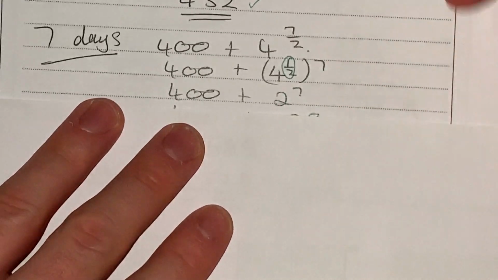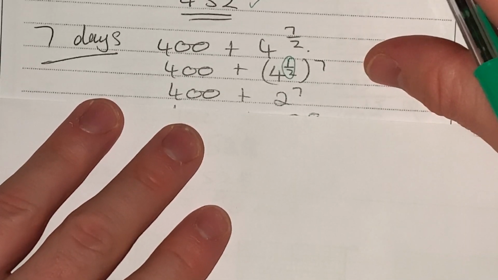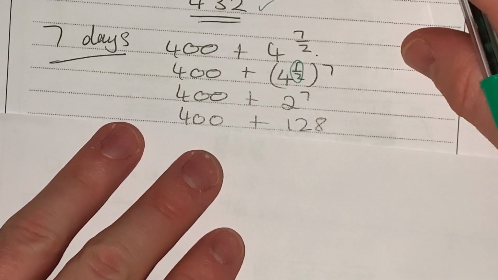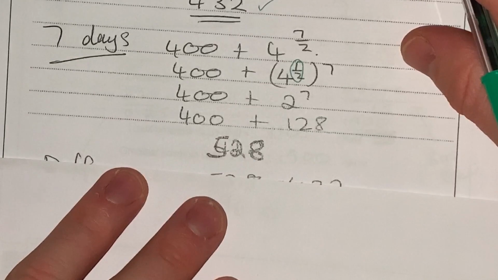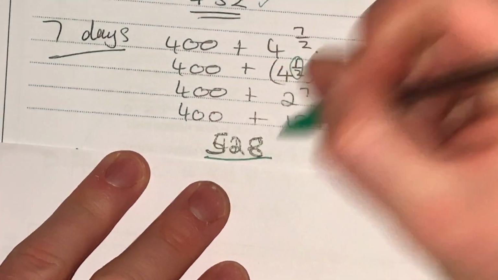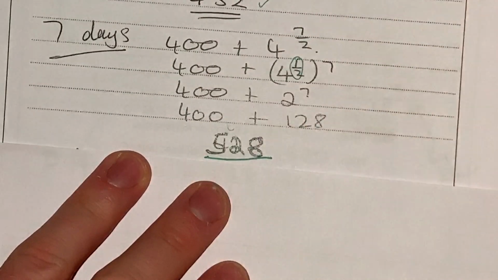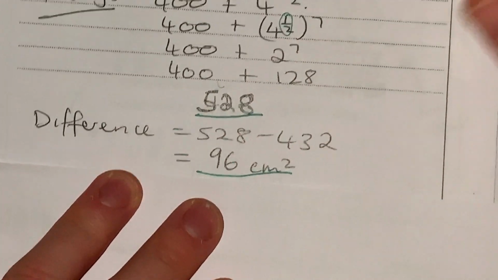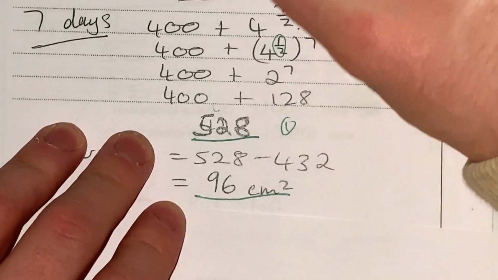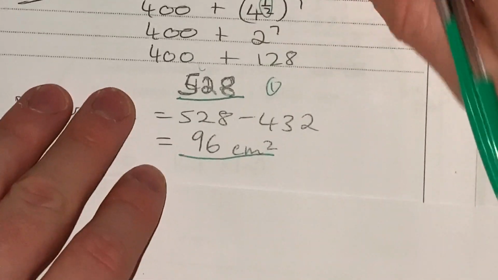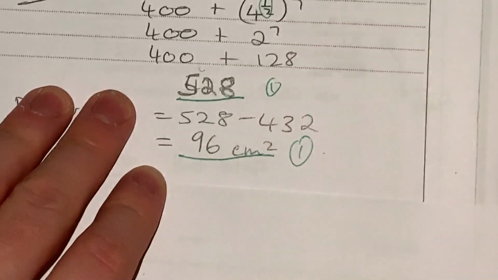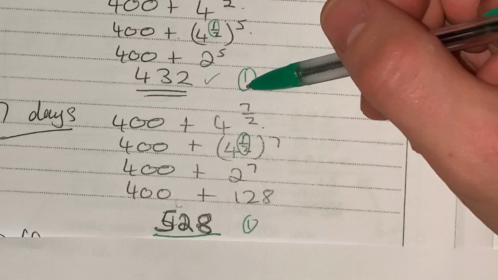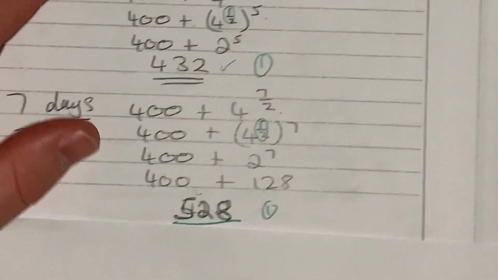And then 2 to the power of 7 is 2 times 2 times 2 times 2, or we could just multiply 32 by 2 and 2 again, which would give me 128. And then add the 400, it gives me 528. So now the question said find the difference between the two. So my difference between the two is actually going to be 96 centimeters squared. So you have 1 mark for 528, 1 mark for 432, 1 mark for your 96 centimeters squared. Pretty easy if you can remember how to deal with fractional indices.